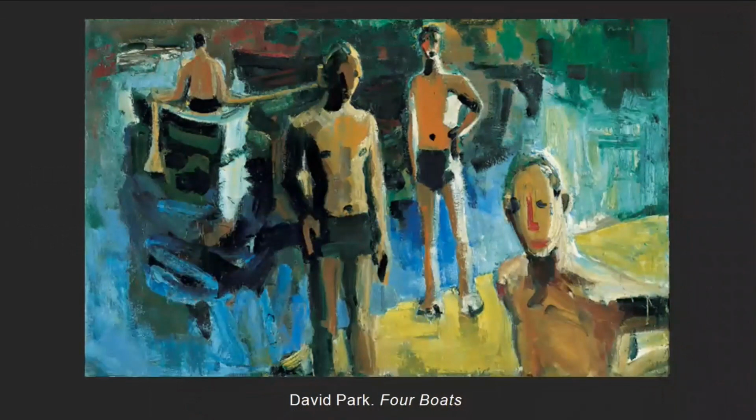Here's another painting by David Park. Again, this repetition of this human shape, from larger to smaller and smaller, moving back to the figure on the boat there, creates a sense of depth in the picture plane.